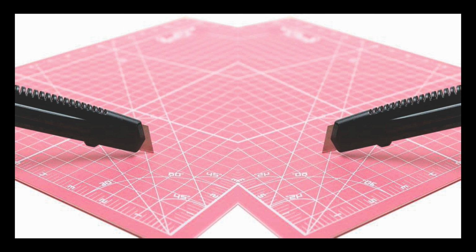A craft knife is an essential item for making invitation cards and scrapbooking. It is very sharp and it has replaceable blades. A cutting mat is used with a craft knife. It protects the surface and doesn't damage the table that you're working on.